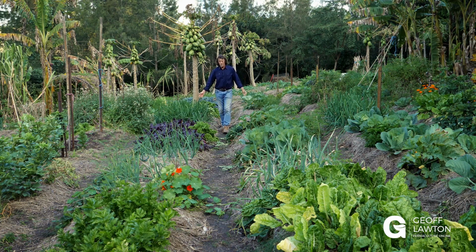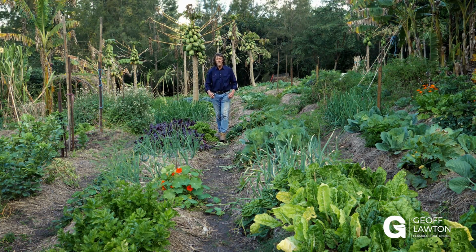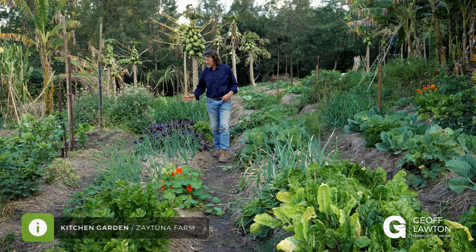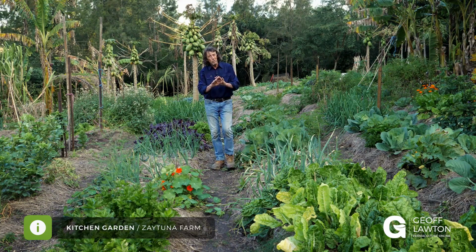These raised beds are on contour. The footpaths are on contour. Makes it all easy. It's easy to walk, it's easy to garden, and it's easy for the water to infiltrate.